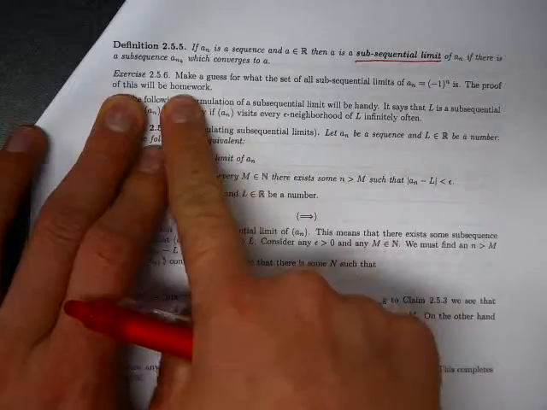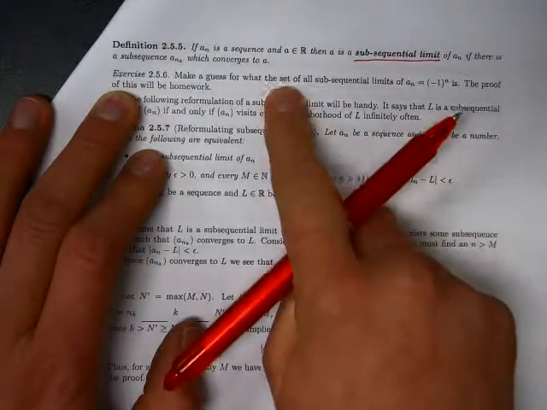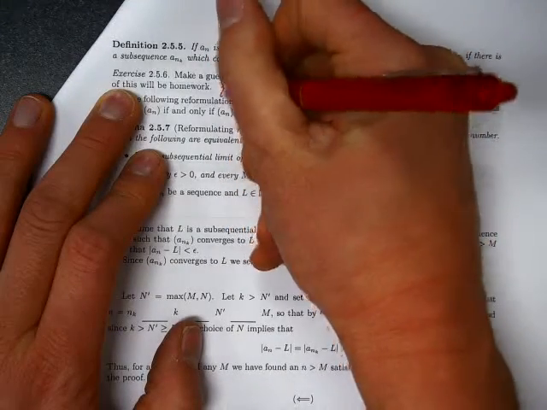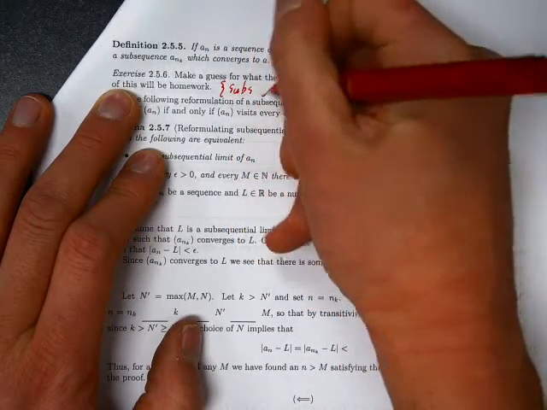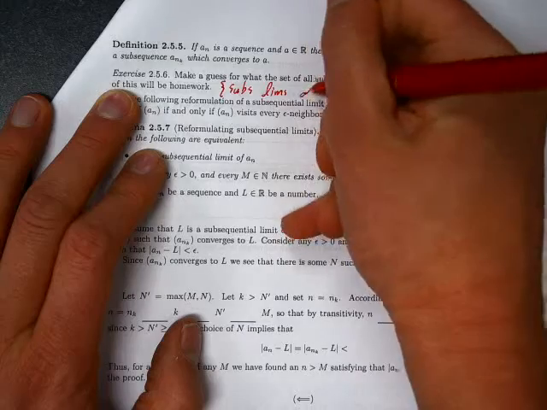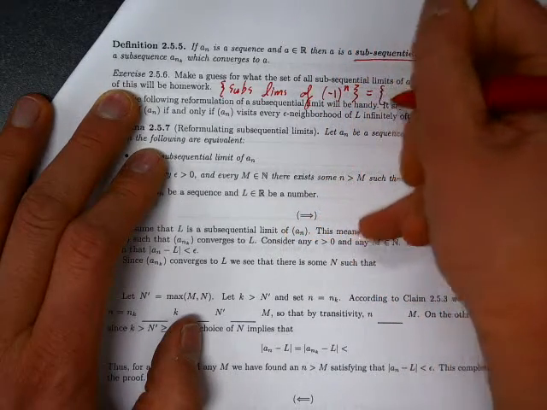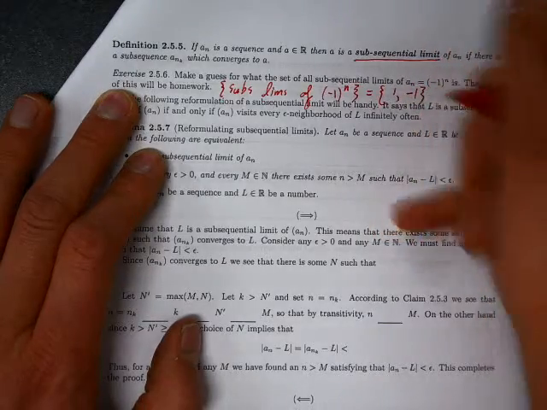Here is an exercise which is in fact part of the homework for today. The set of all subsequential limits of (-1)^n is exactly the set containing 1 and -1.